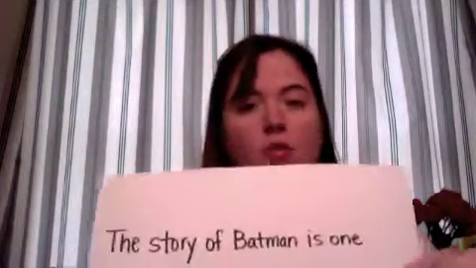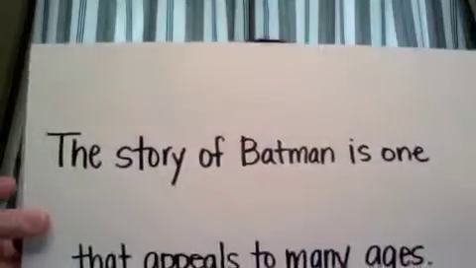Sentence 2. The story of Batman is one that appeals to many ages. Okay, so I chose this particular sentence because it's more difficult, and it's going to give you a little bit more of a challenge to try and figure out what things are doing and what their role is in this sentence. However, we're still going to start with our basics.